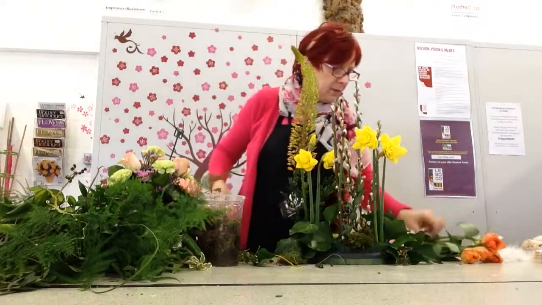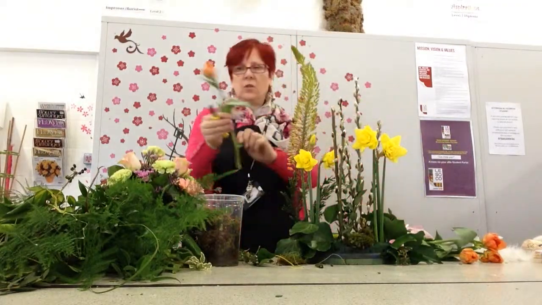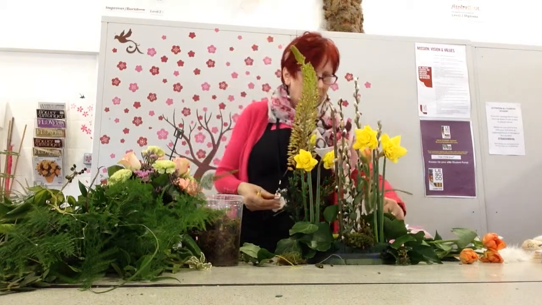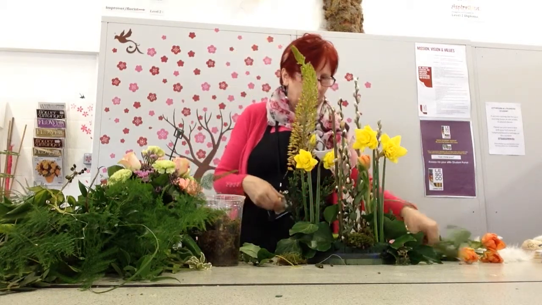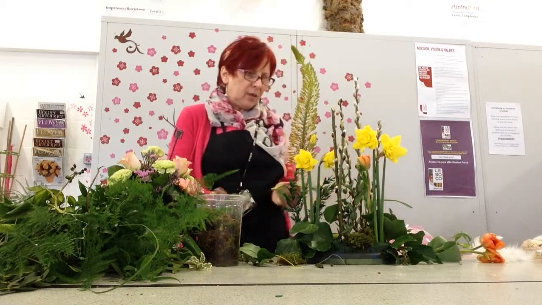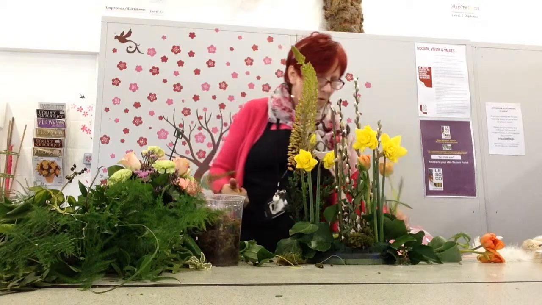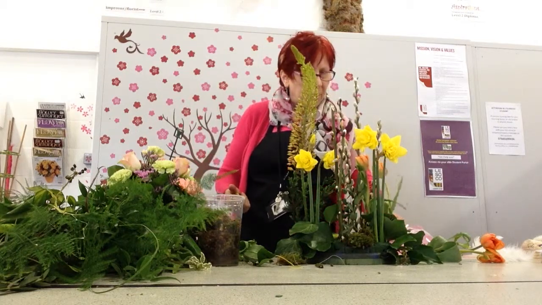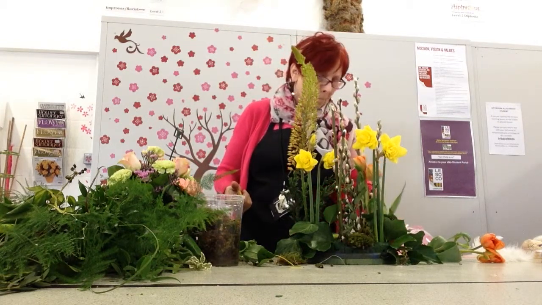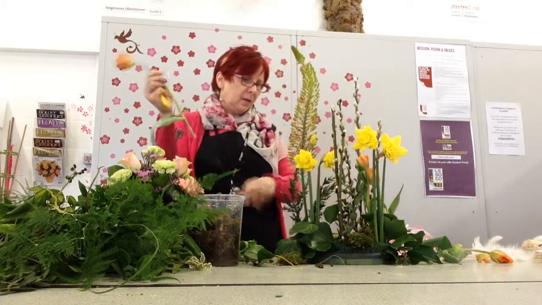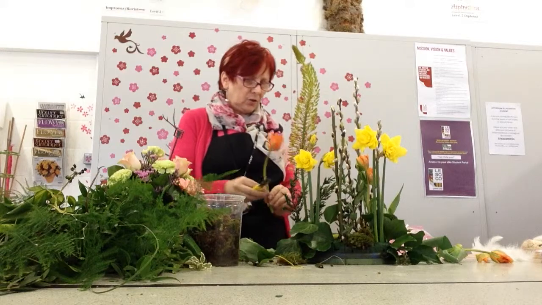So tulips. You could use some of these tulips. Do you see why I like using a wreath for this? Because it's nice, isn't it? You could imagine this on a table or something. I won't put the foxtail in the middle. I just used it to show you.